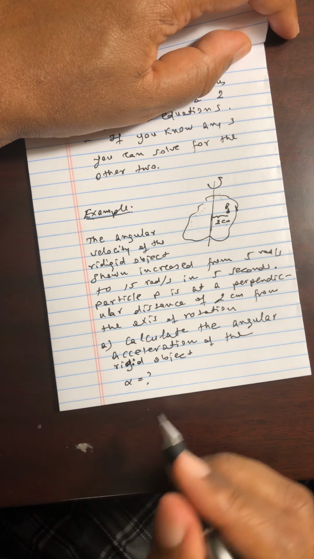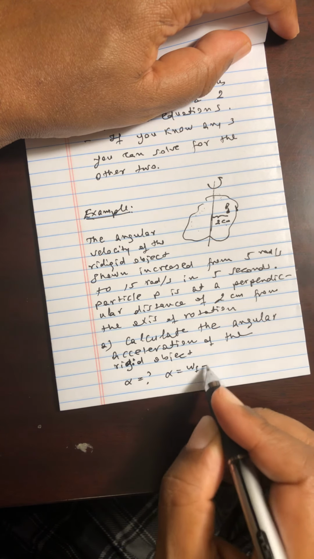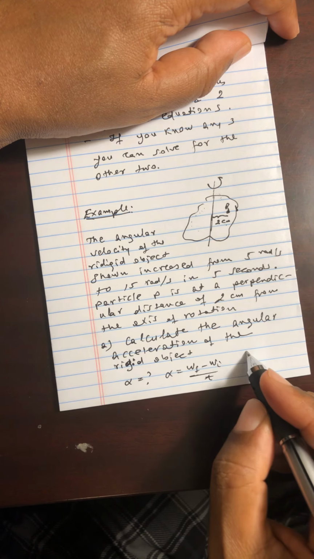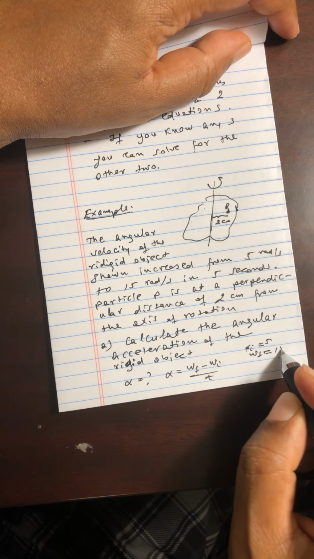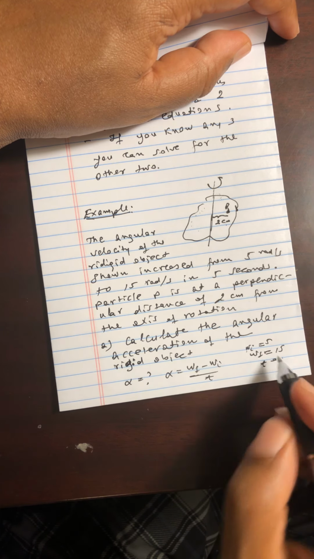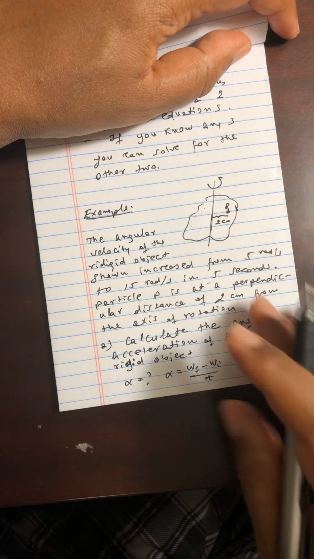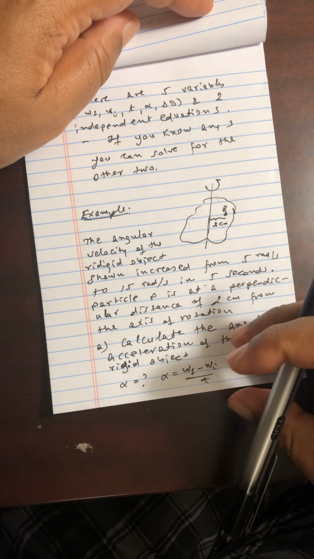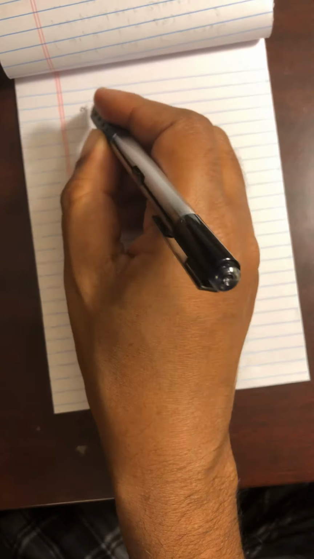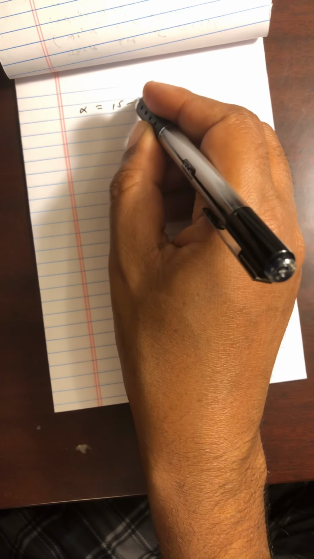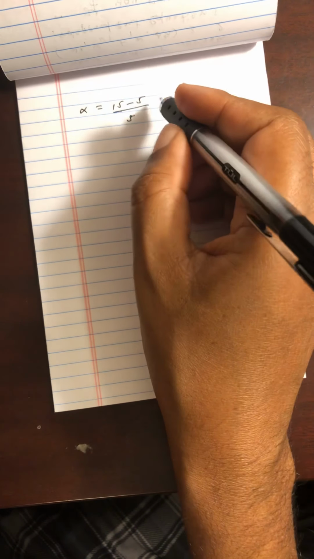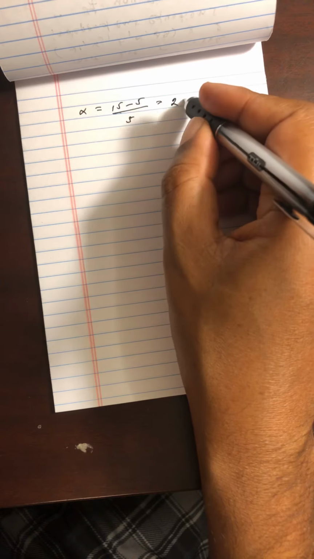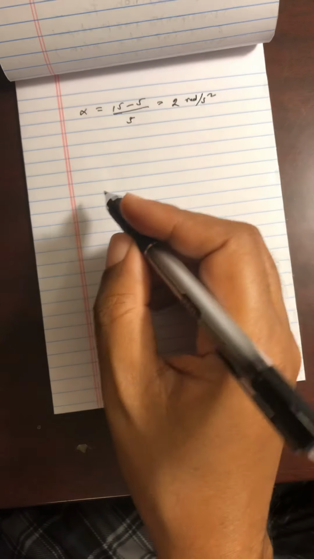We know alpha equals omega final minus omega initial divided by t, and we're told omega initial is 5, omega final is 15, and time is 5. So the angular acceleration for this solid is 15 minus 5 divided by 5. That is 10 divided by 5, which is 2 radian per second squared.